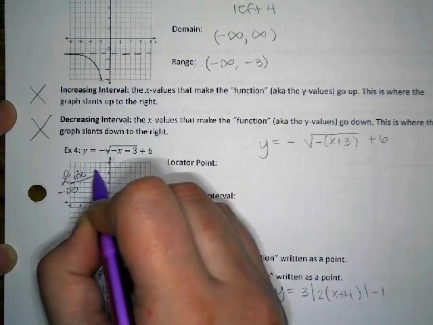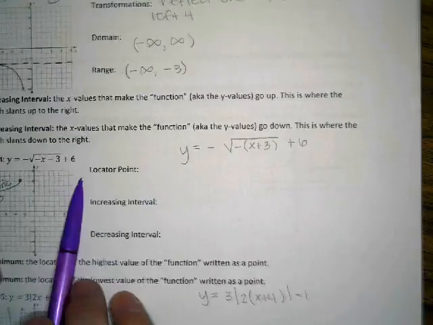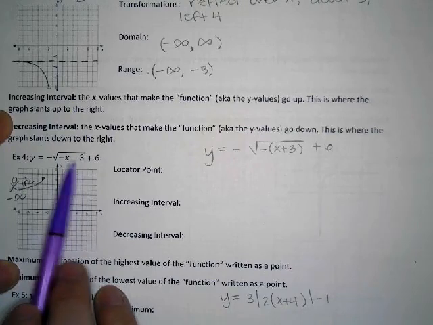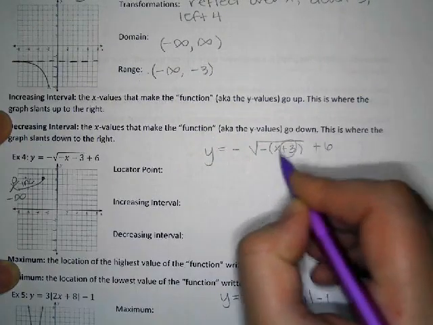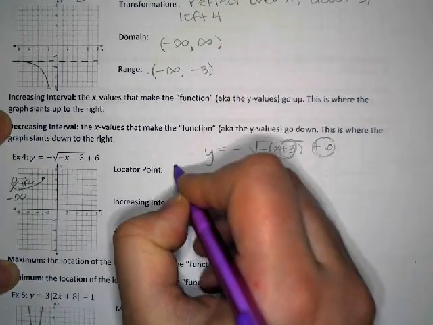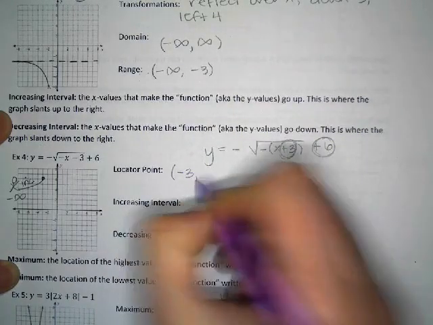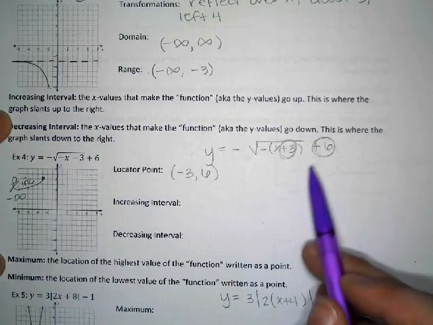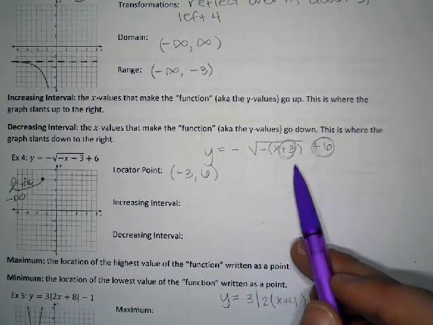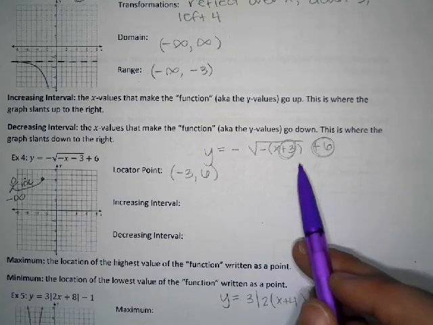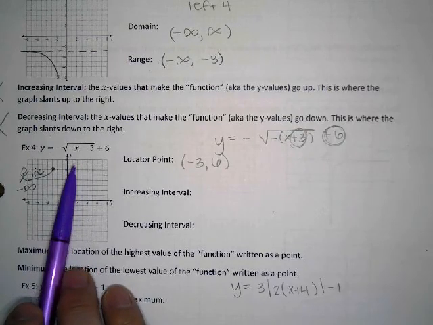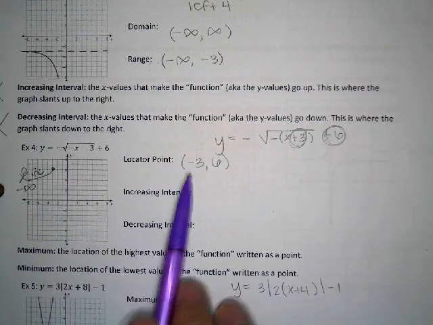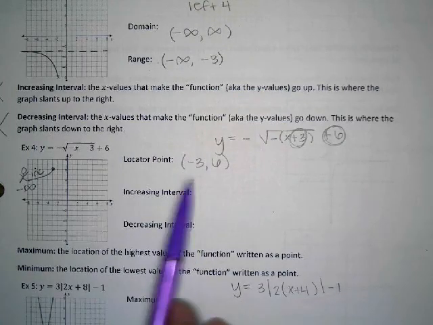Can somebody tell me what the value is for the locator point? We're not going to use this version, because this version hasn't been factored. We're going to use this version over here. -3, +6. So we're going to make sure that whenever we find the locator point or find the vertex, that we're always using the version that we were able to find the transformations from. Does that make sense? We have to make sure that the inside of the function has been factored before we find the locator point, or our x-coordinate could be wrong. Okay, so our locator point is -3, 6.